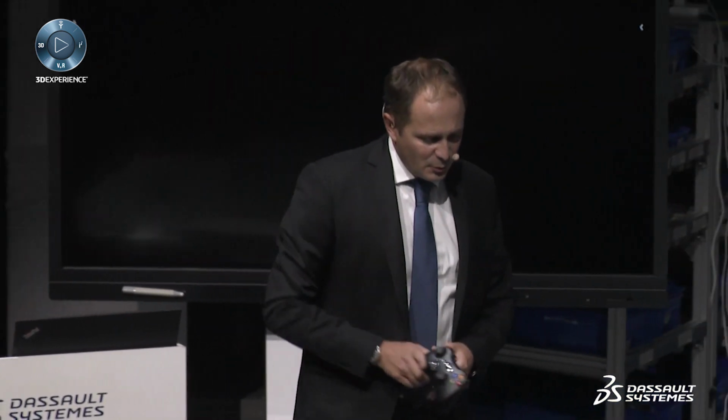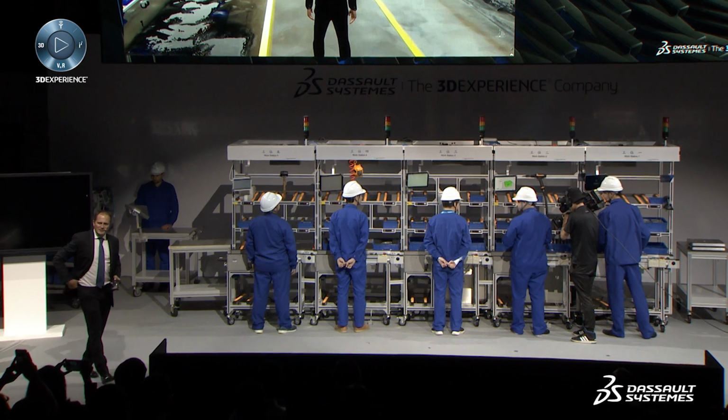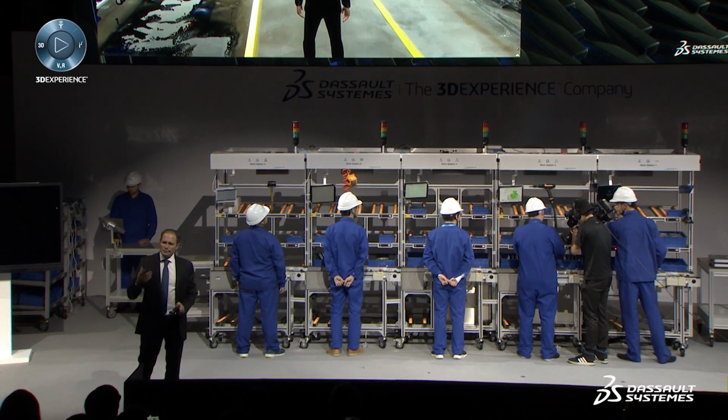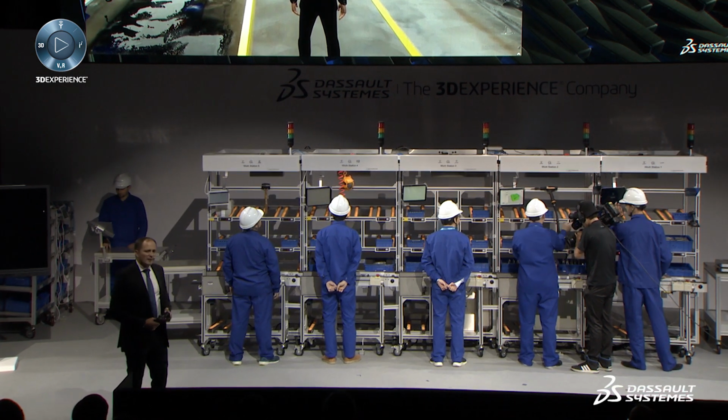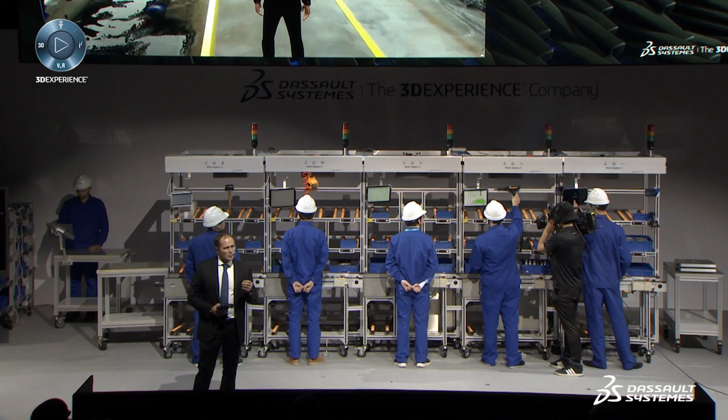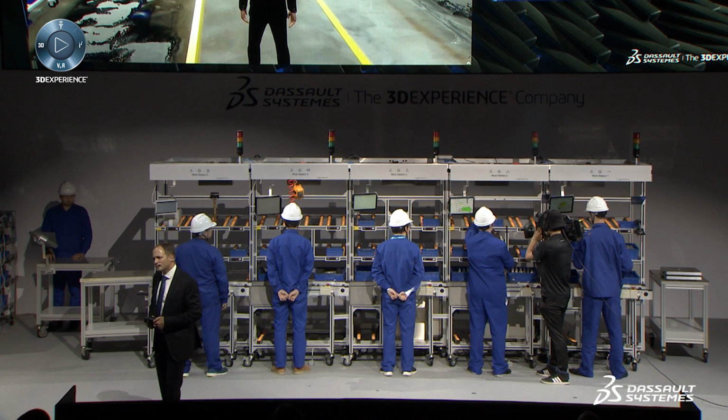The 3D Experience Twin is a very detailed 3D representation of my plant, including the buildings, the resources, the machines, but not only. It's also the modeling of my products and my processes. And you will see later why it's so important.